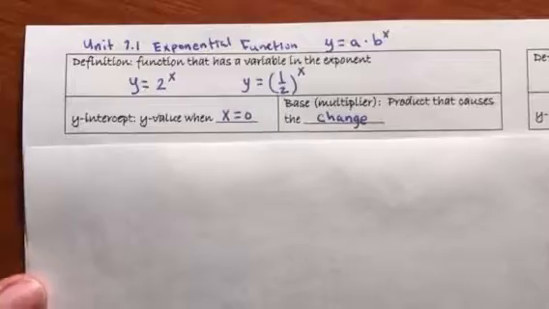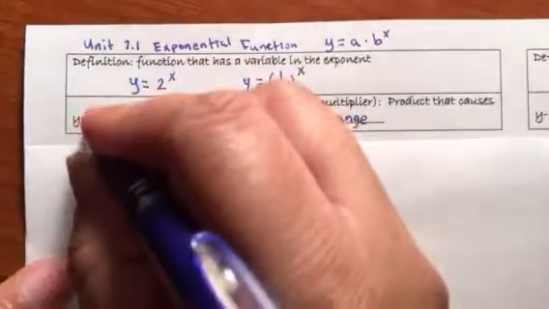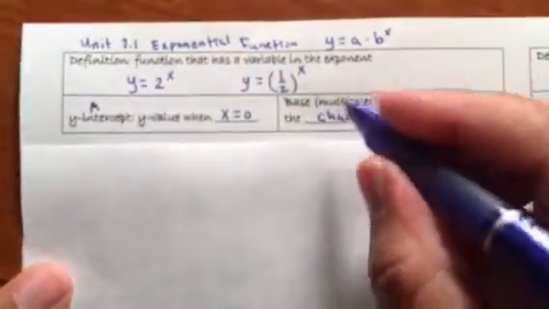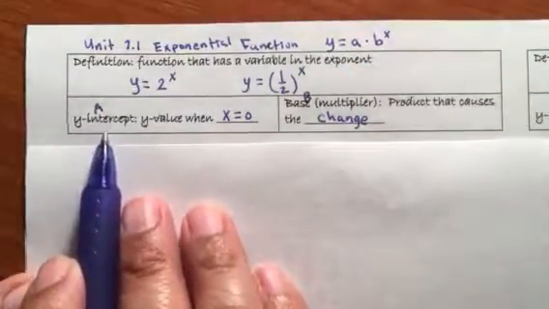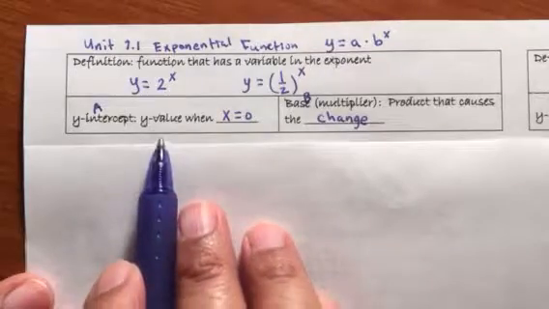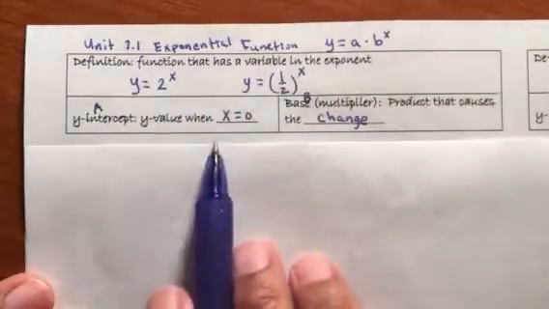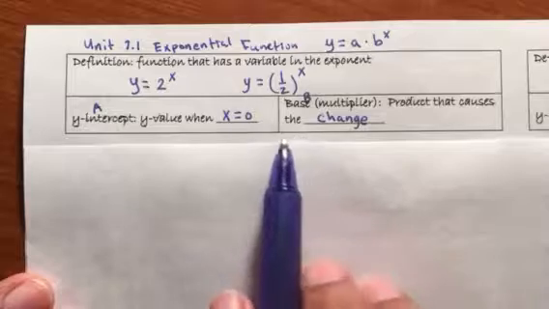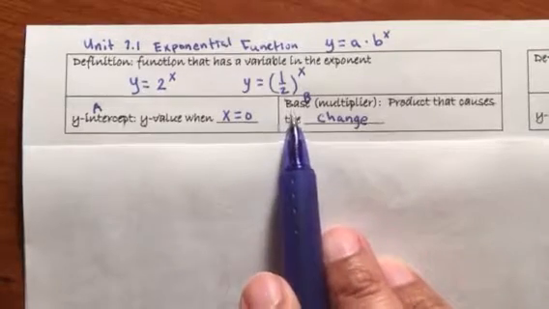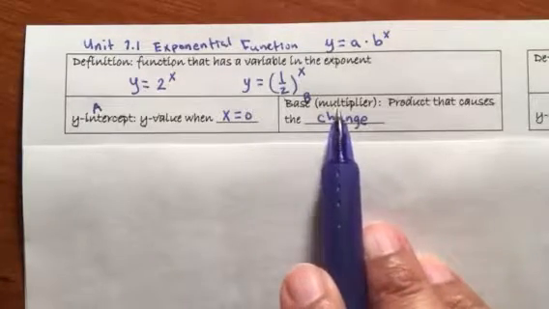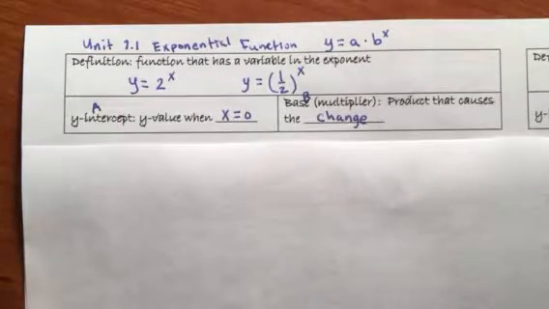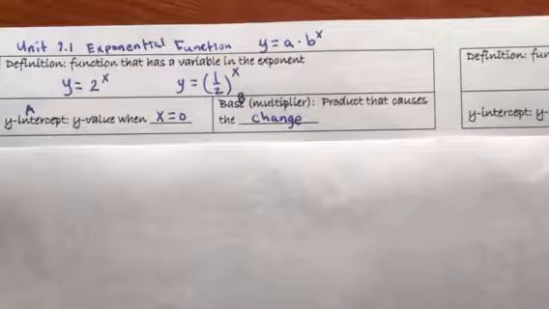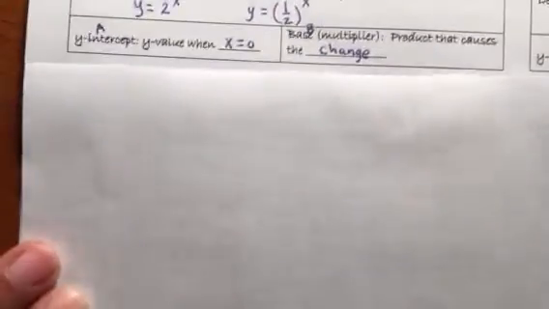Alright, so this is your a and your b is your base. So your a is your y-intercept, and it's the y value when x is equal to 0. And here, this is your base, which is your multiplier, what you're multiplying by, and it's the product that causes the change. So let's go into a little bit more detail about a and b.